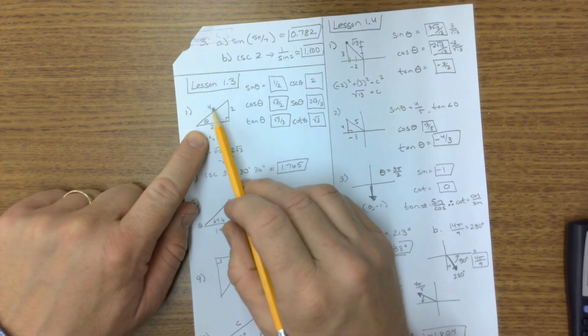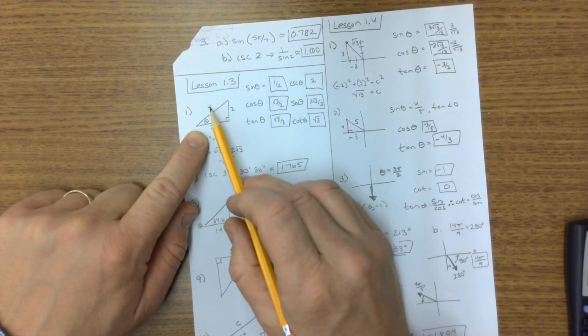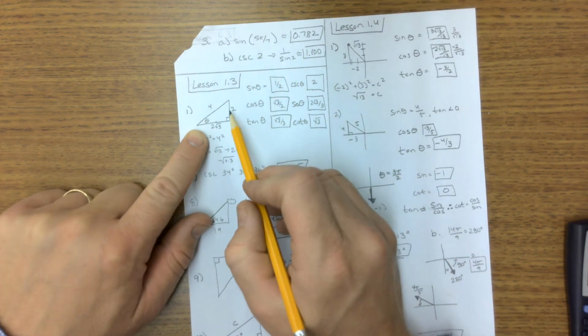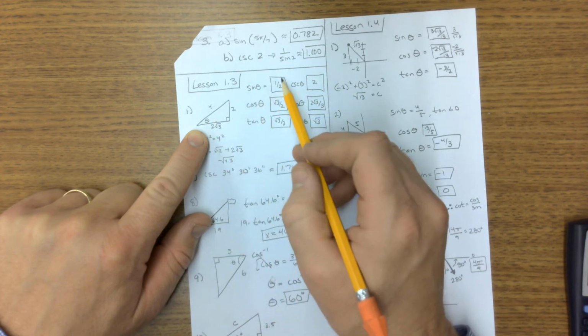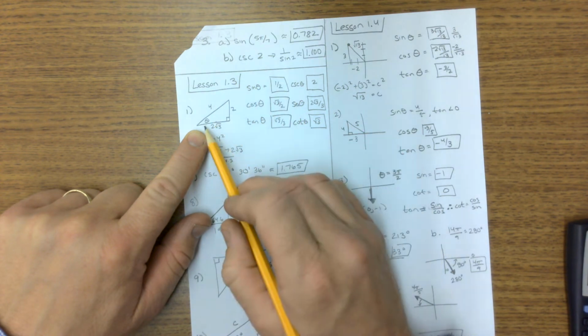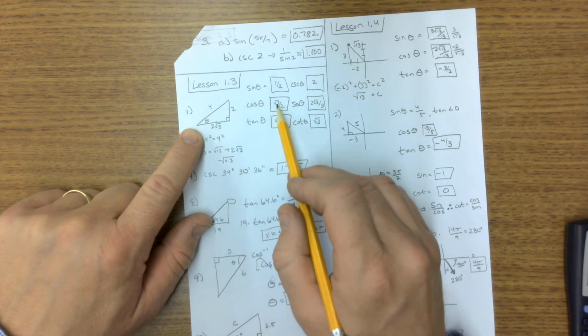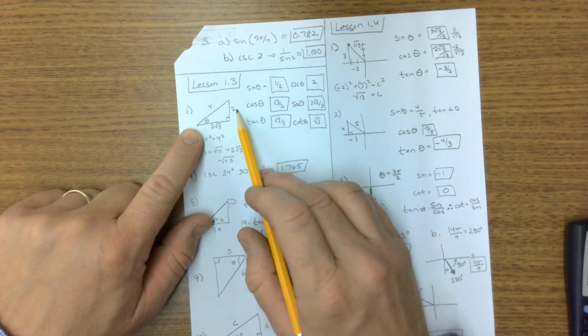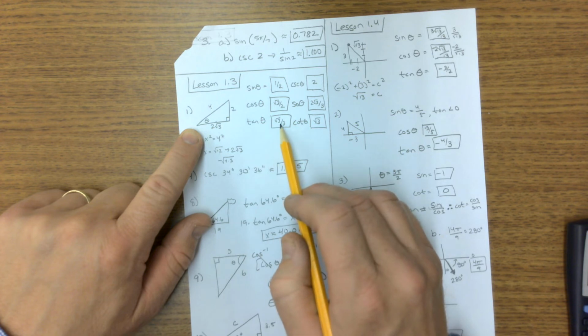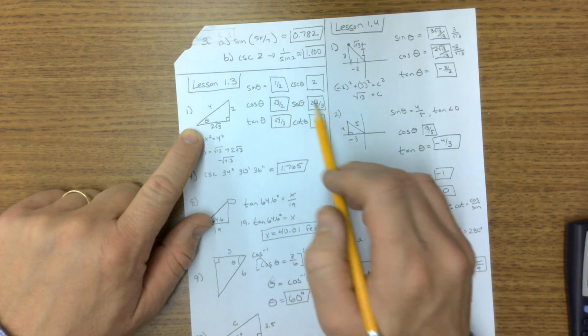Well, this is opposite over hypotenuse, which is 1/2. Cosine is this one over this one, which would be root 3 over 2. Tangent is opposite over adjacent, which simplifies down to here. Take the reciprocals and you have here.